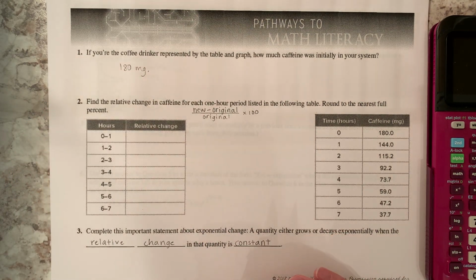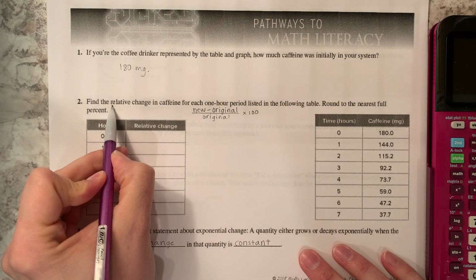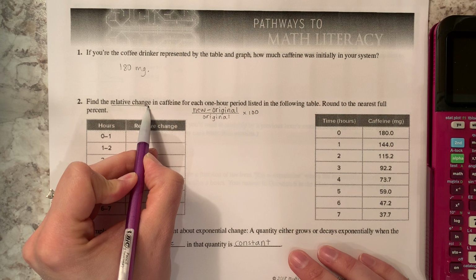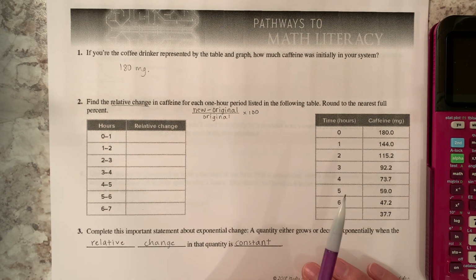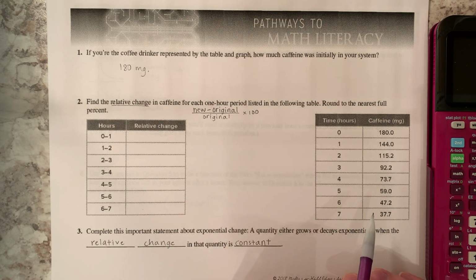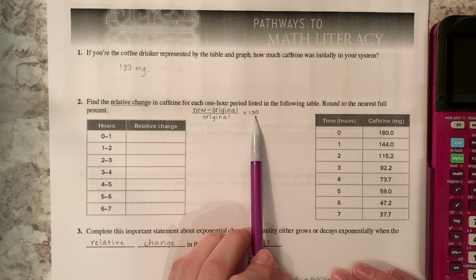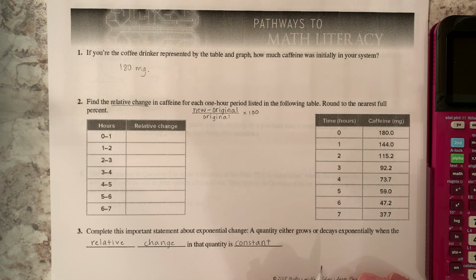Okay. Number 2 requires a lot of work if you're going to do every single row. I am not going to do every single row. I will maybe do just 2 of them to show you that you should get the same answer each time. But just like in the 4-5 class portion, it says to find the relative change in caffeine for each 1 hour period listed in the table. The table here matches the same one in the beginning of the lesson. And then it says round to the nearest full percent. So I added the times 100 here because we do need to make it a percent.